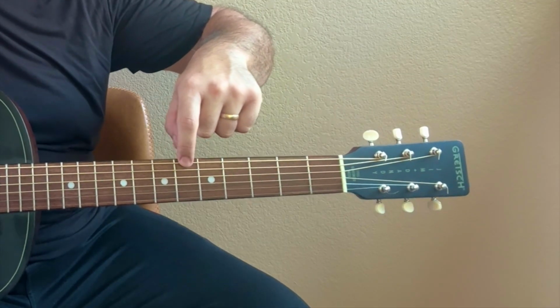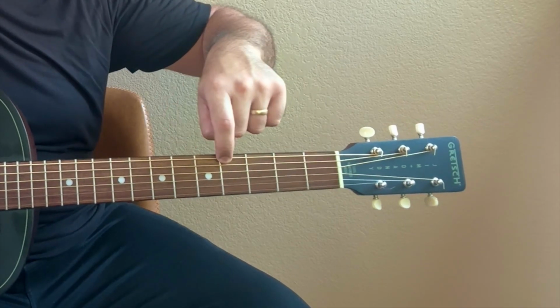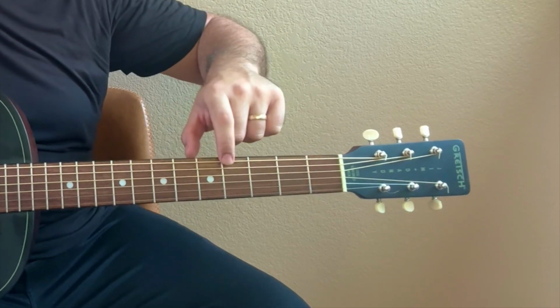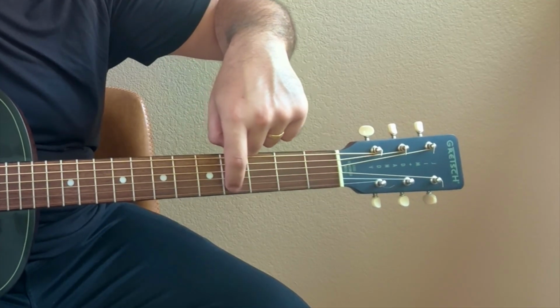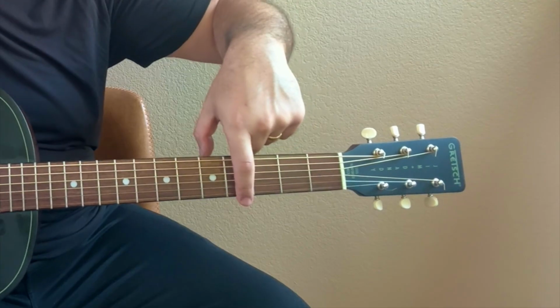Just so you're aware, you can follow the string to find what tuner you need to go to for it. You'll see it's connected in the front. For example, the 6th string, this thickest string, is string number 6. We number them from the top to the bottom: 6, 5, 4, 3, 2, and 1. The thinnest string is 1.